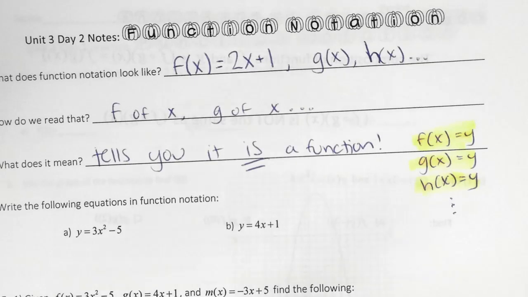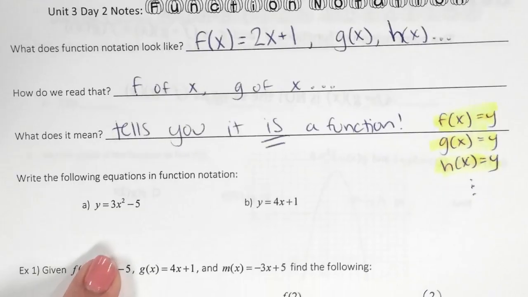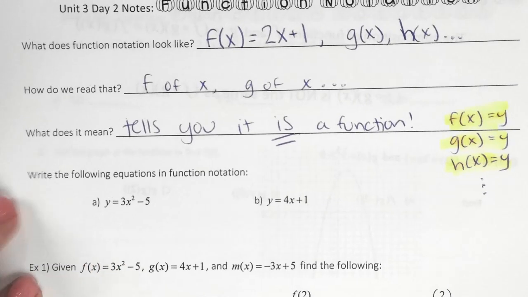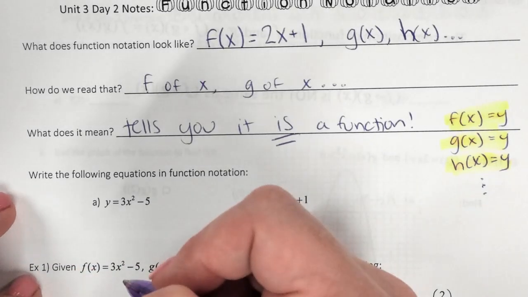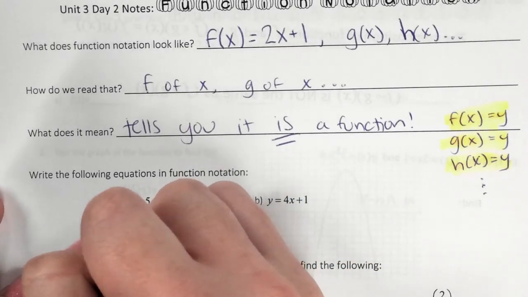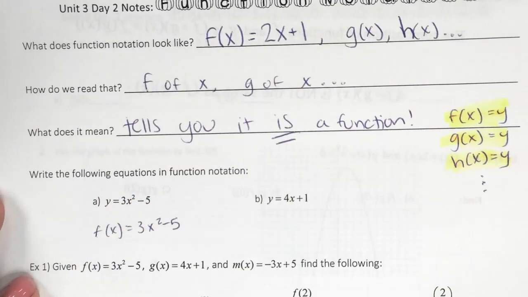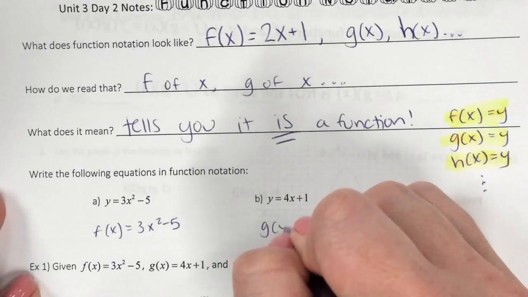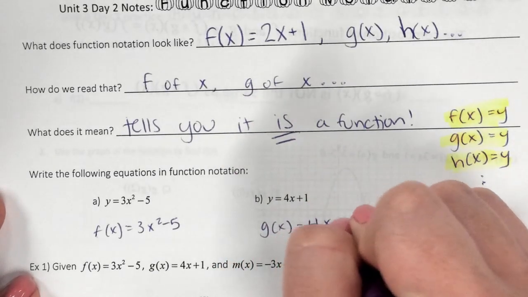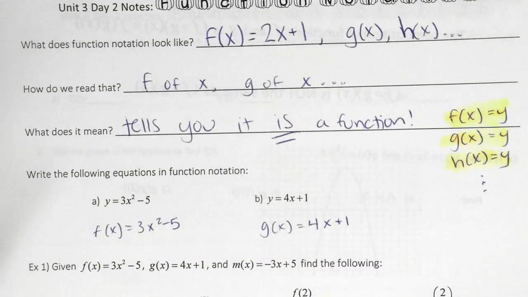Okay, so the first two says write the following equations in function notation. Y'all, there's nothing fancy about it. Instead of y, you're just going to put f of x. Now, does it have to be f of x? No. Could we use g of x? Could we use any letter combination? J of x, whatever. Doesn't matter. Okay.